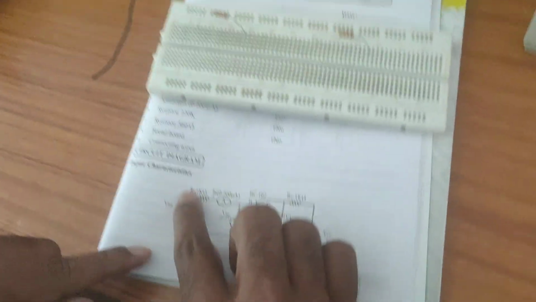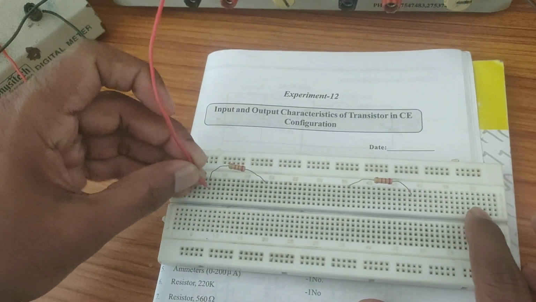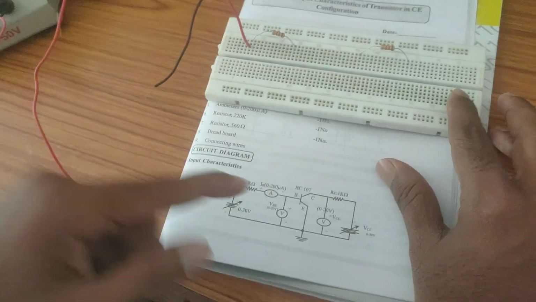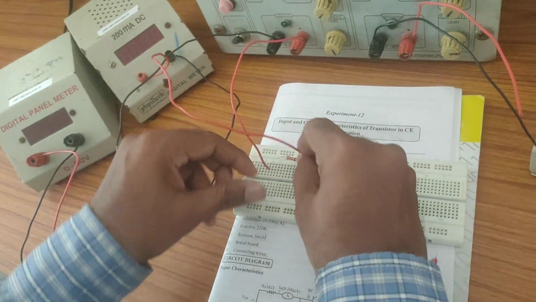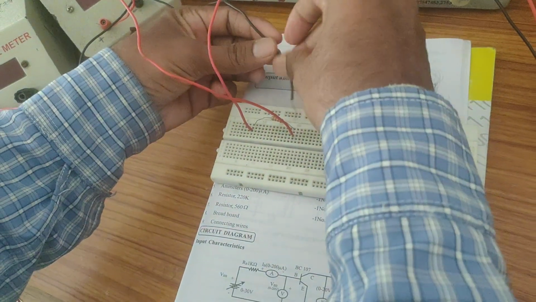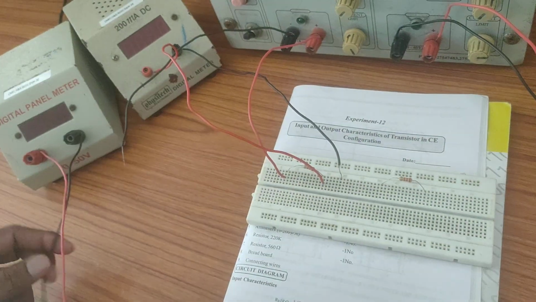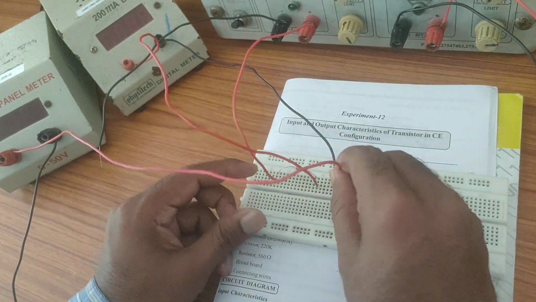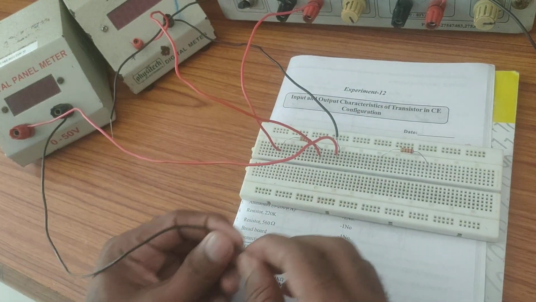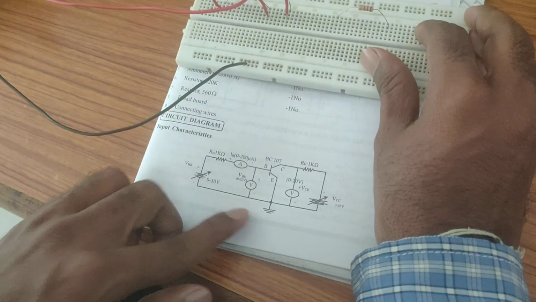Now see here, first of all RPS positive is connected to resistor 1 kilo ohm starting point. Next this 1 kilo ohm ending point is connected at one point, right? At that point input ammeter positive is connected. Next ammeter negative is connected at another different point. Okay, at that point voltmeter positive is connected. Next voltmeter negative is connected to ground.